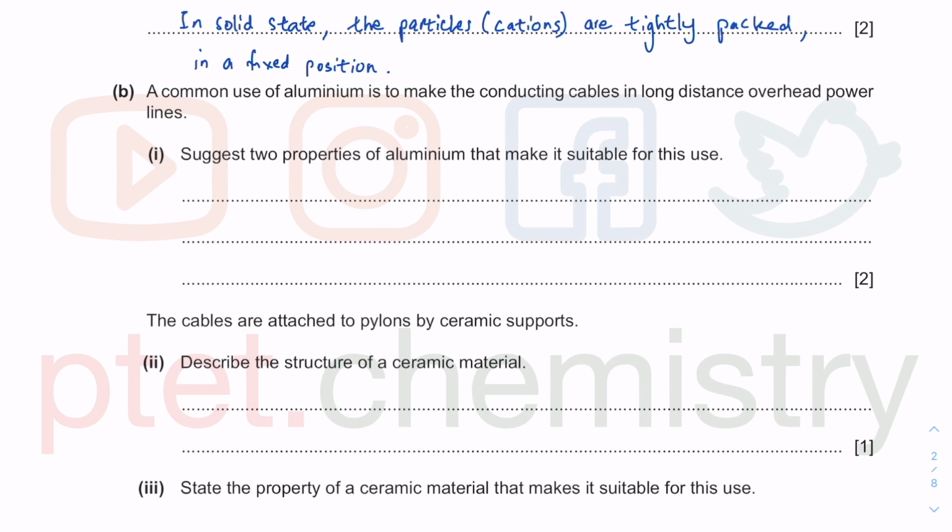In part B, a common use of aluminium is to make conducting cables. Obviously, they conduct electricity. So suggest two properties of aluminium that make it suitable for this use. This is straight from the 14 to 16 years old IGCSE, GCSE or O-level curriculum as part of the uses of aluminium. I think these days in the new specification, we don't talk too much about the use of aluminium anymore, as they've taken out the extraction of aluminium from aluminium oxide from the A-level AS syllabus. But regardless, it's still a very good question.